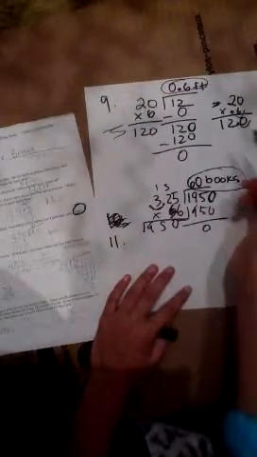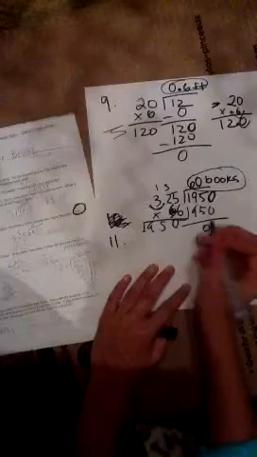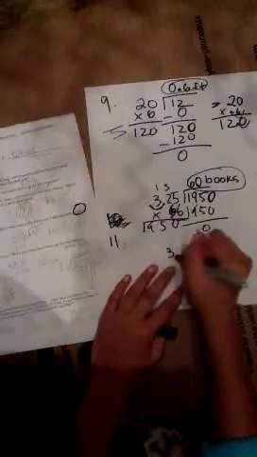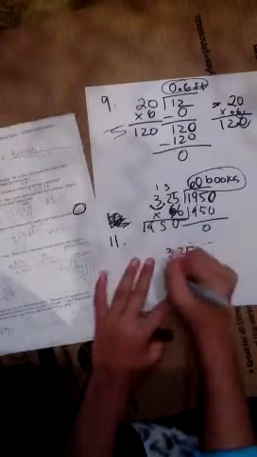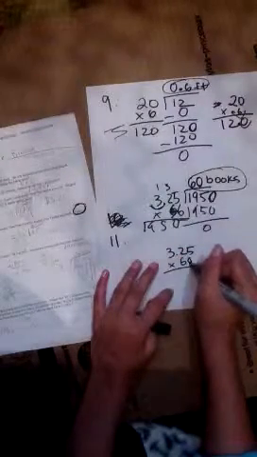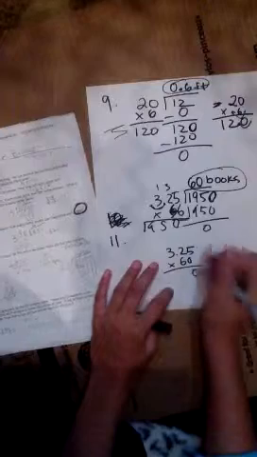And like in number 9, if you want to check your work, you can do it the same way with multiplication. You would go $3.25 times 60. And so that's just 0, so you just add your extra 0.